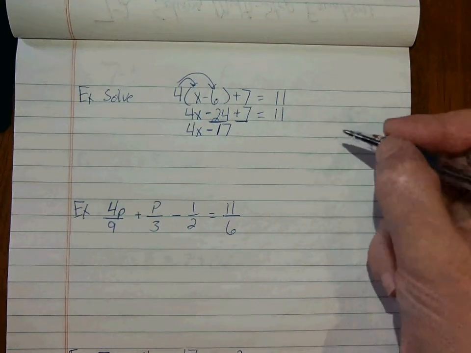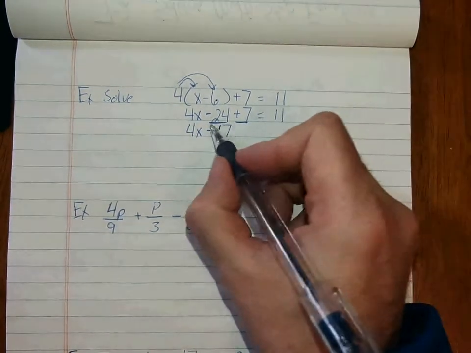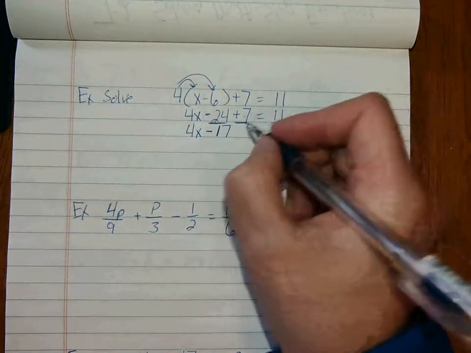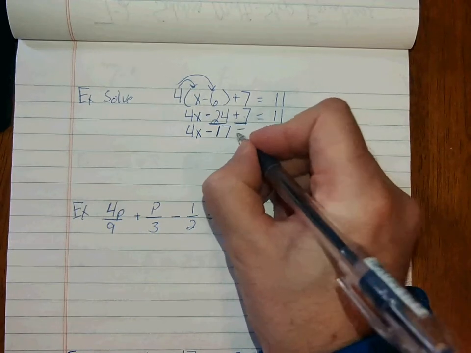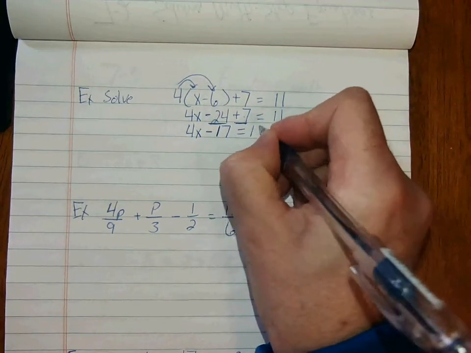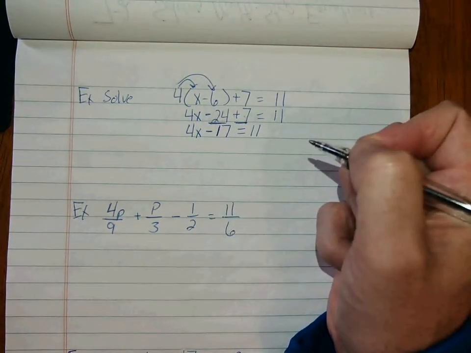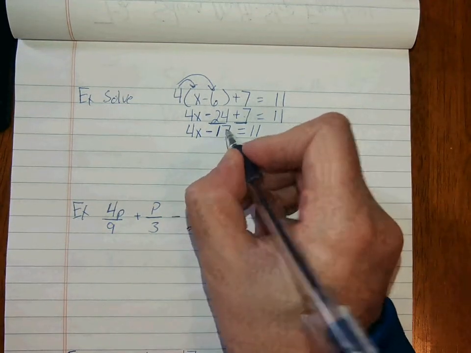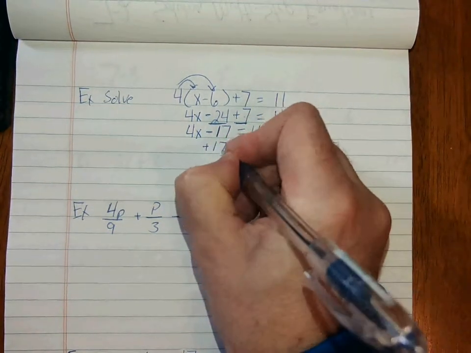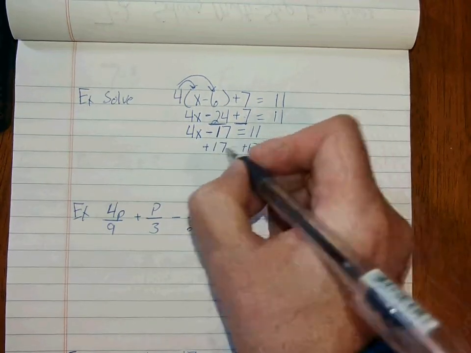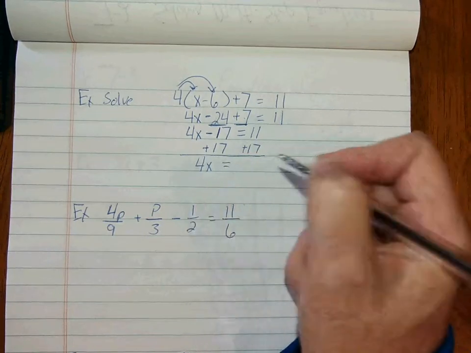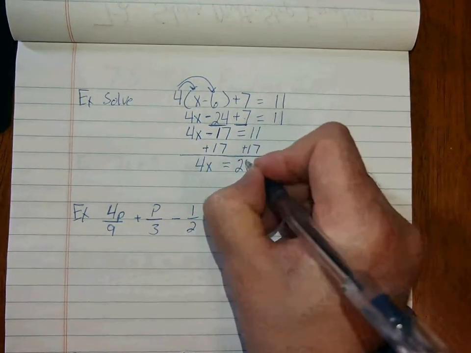Oops, sorry about that. So you have negative 24 plus 7, that's going to give you a negative 17. Here you have the 11. Next, you want to get rid of the negative 17, so you want to add that to both sides. So you have 4x equals 28.